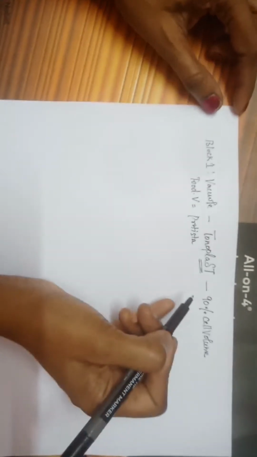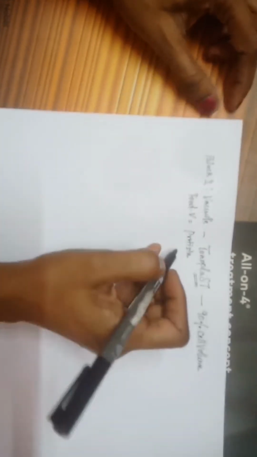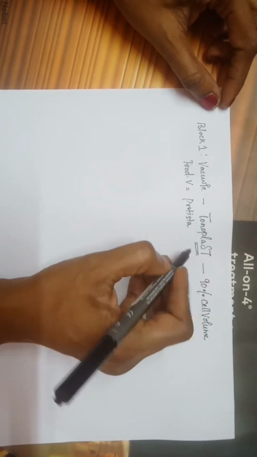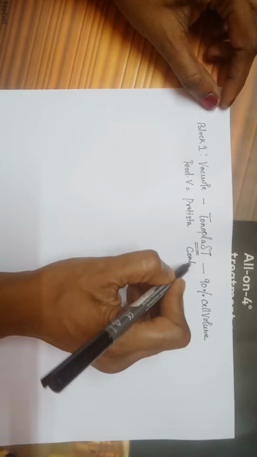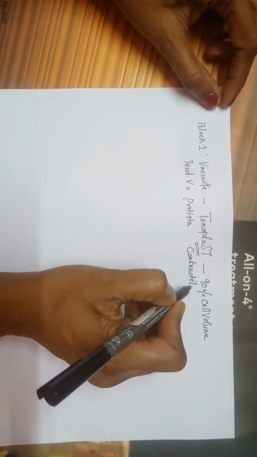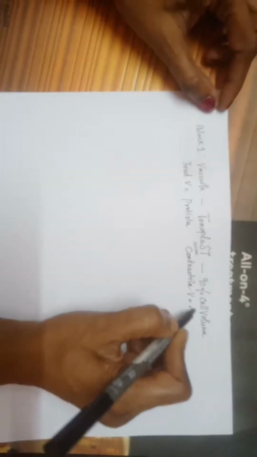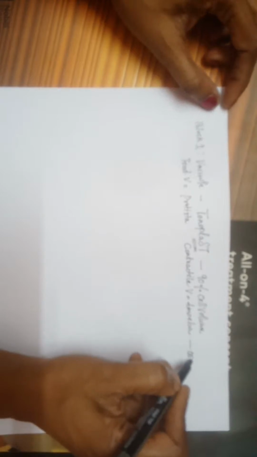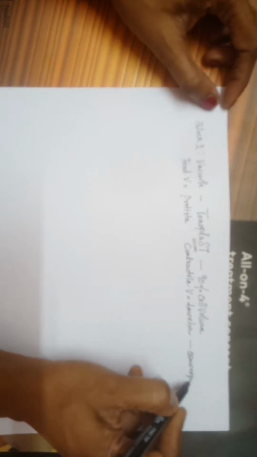Are you able to write it down? Are you able to remember by this method? You have to do it with focus. Contractile vacuole is seen in amoeba. Next, contractile vacuole helps in osmoregulation and excretion. Are you able to finish it off till this point, or did you forget any particular point?